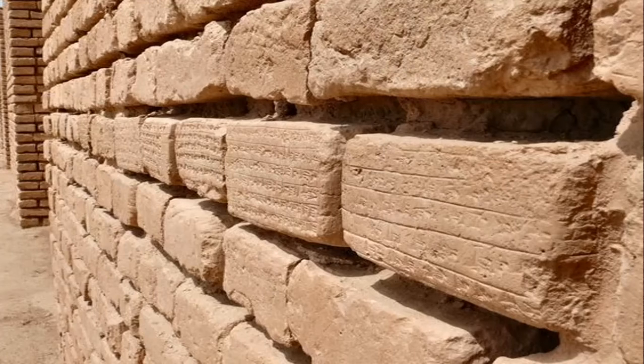Now when the mud, the clay, used to be wet to make the bricks, people used to write things on it using sharp pointed objects, and when it dried, these inscriptions also used to become permanent.